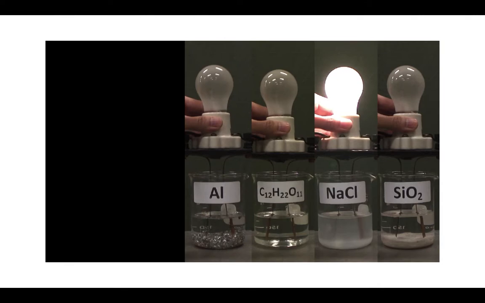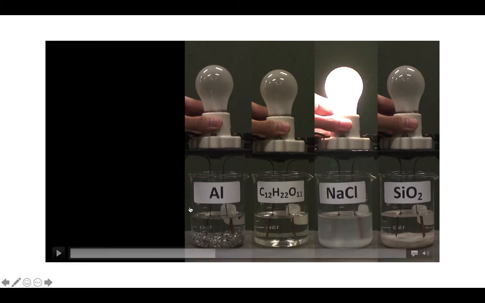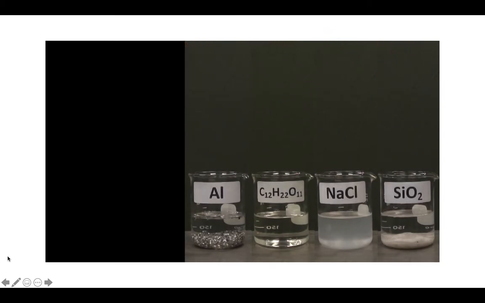So quick recap, sugar and silicon dioxide, which are covalent compounds, do not conduct electricity as solids or in solutions. Remember, silicon dioxide is not dissolving at all. It's still not conducting electricity. Our ionic compound, sodium chloride, will conduct electricity in solution, but not as a solid. And aluminium, or metal, conducts as a solid, but will not conduct underwater, because water is an insulator. Let's continue on, see what he's got planned for next time.